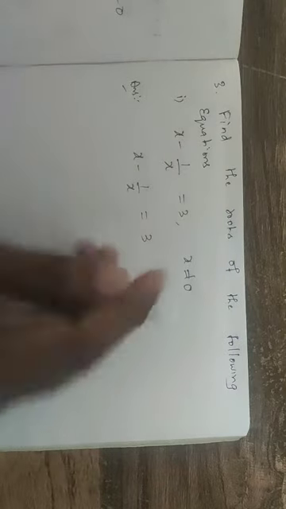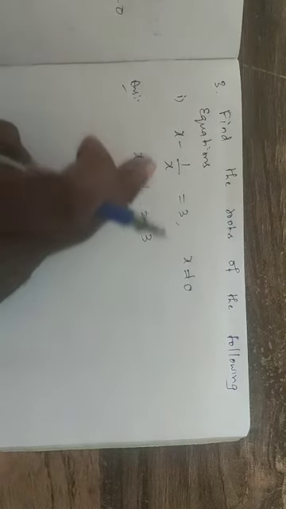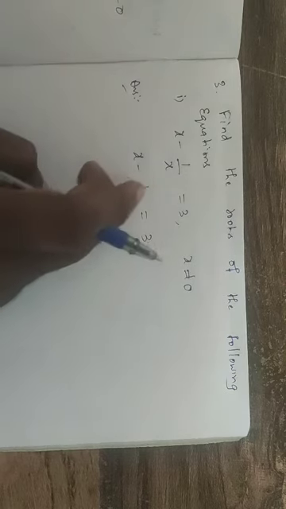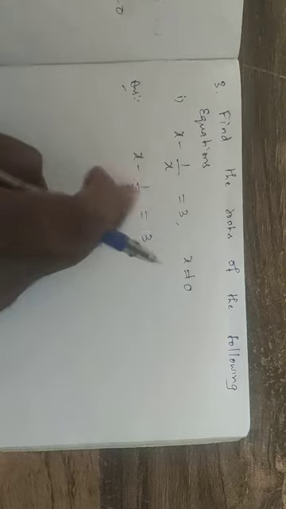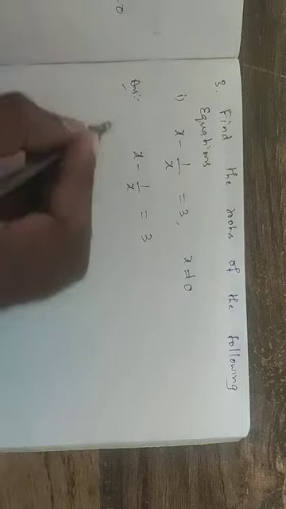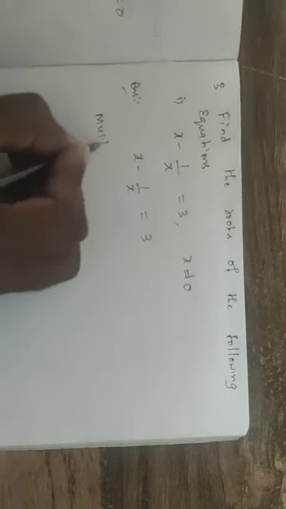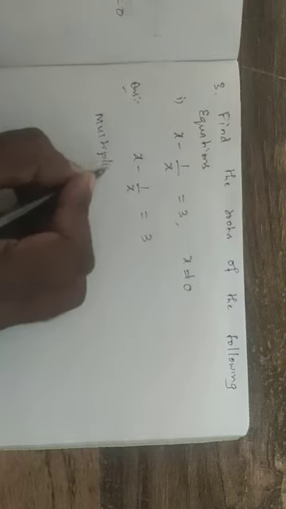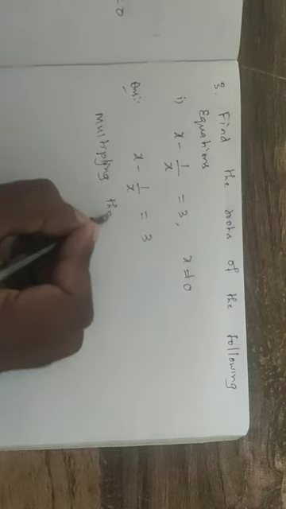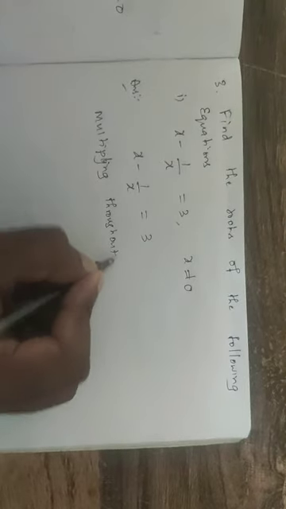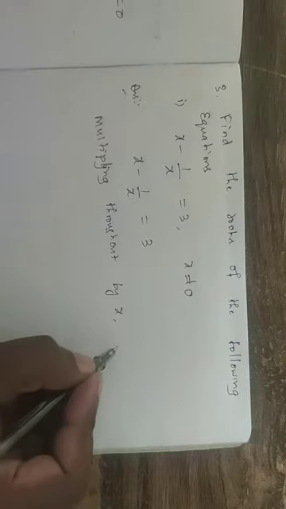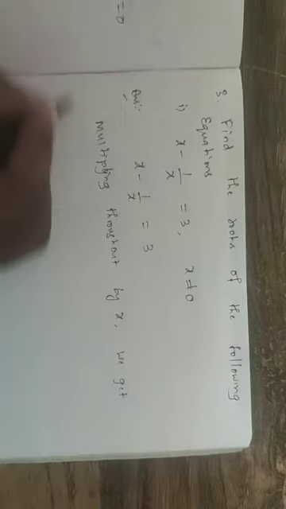So if I want to multiply by x, here also I should multiply by x, and here also. I had told you, we can't multiply by x for only one term. You need to multiply the whole equation. That is the rule in the equation. Let us write that: multiplying throughout the equation by x, what do we get?